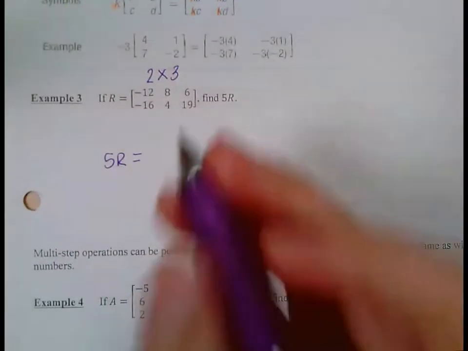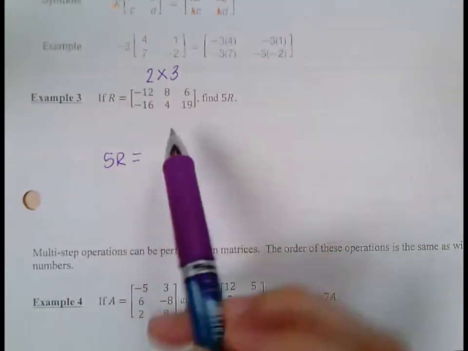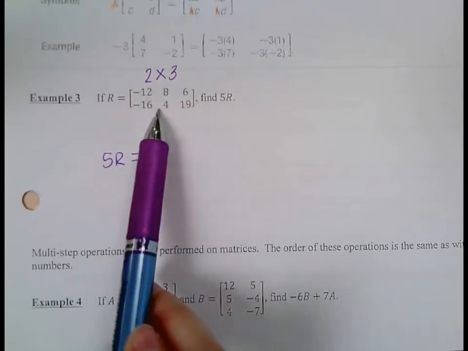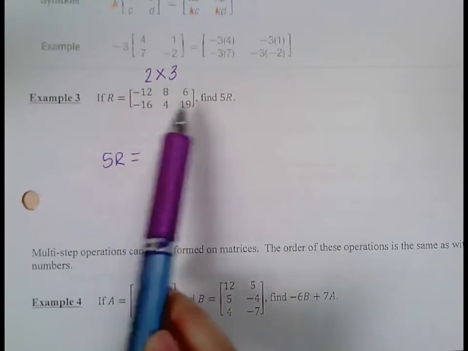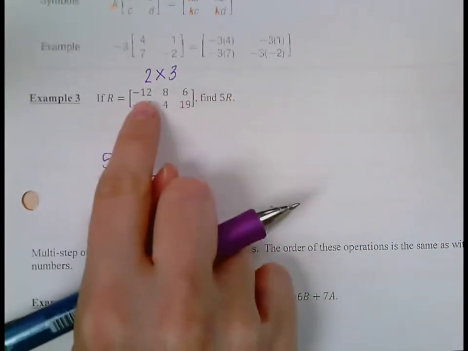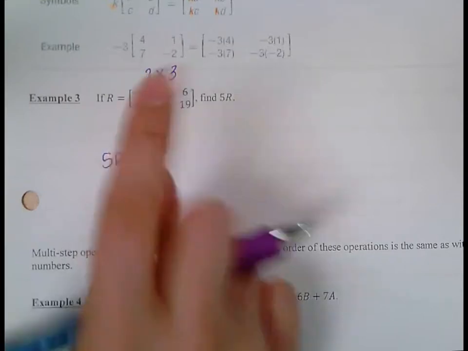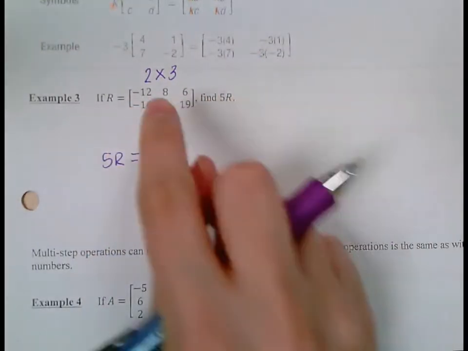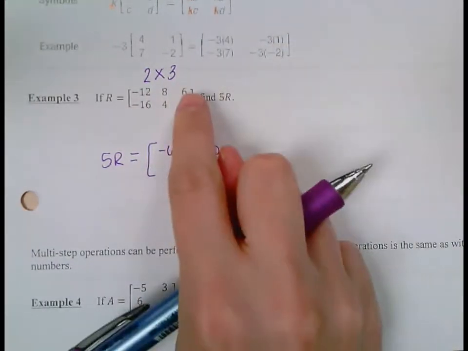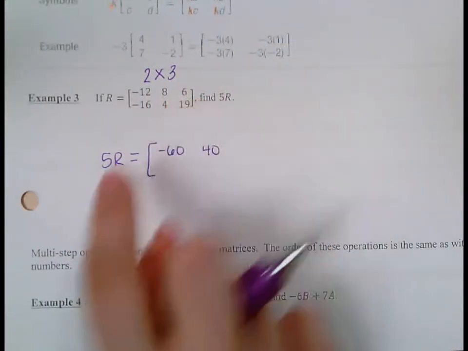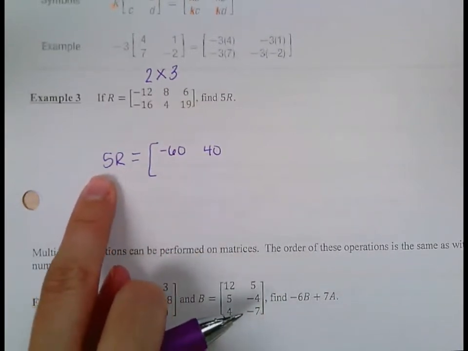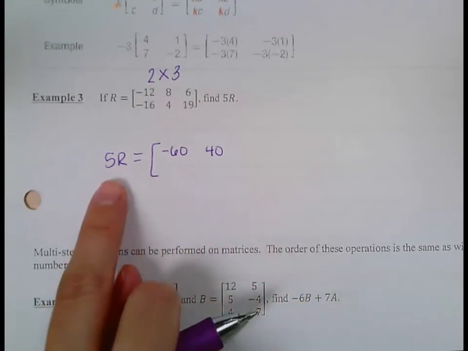So 5 times R would be if I multiplied every element in my matrix. All 6 of these numbers, I multiply them by 5. The placement of the numbers stays the same, but I'm multiplying them all by 5. So I would have negative 12 times 5, so negative 60. And I'm going to go across the row. 8 times 5 is 40. I'm writing that I'm finding 5 times R, and it's going to equal this matrix.